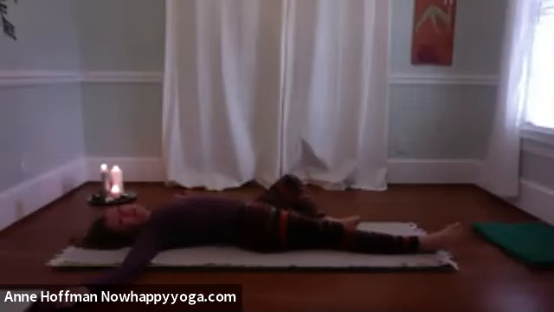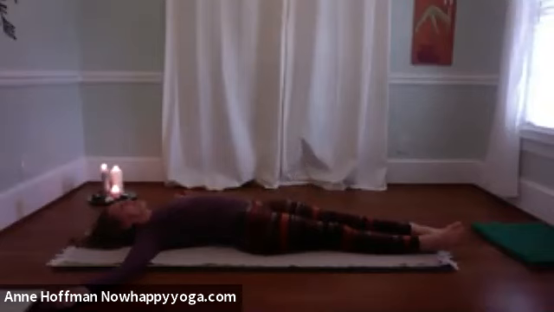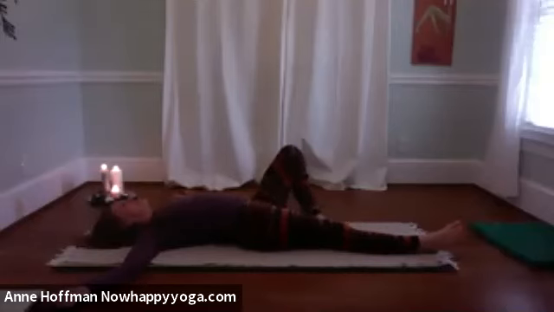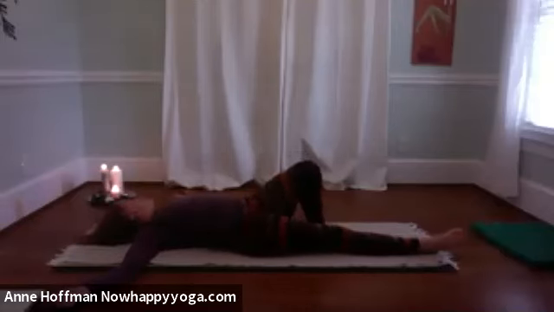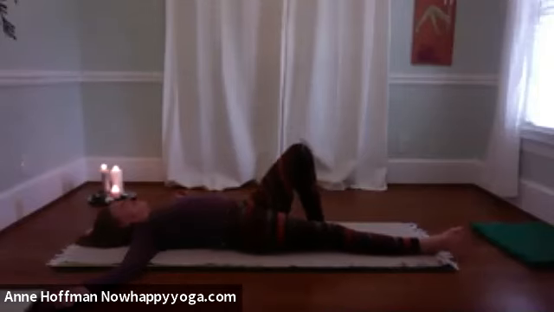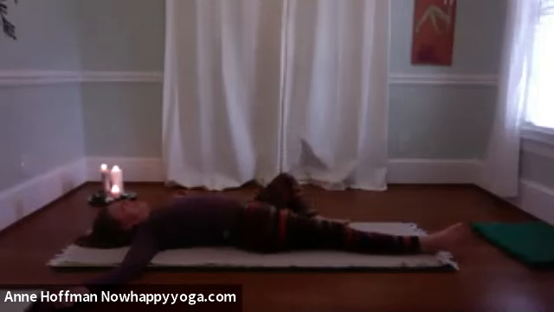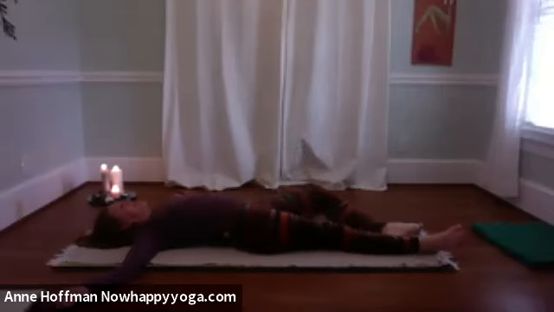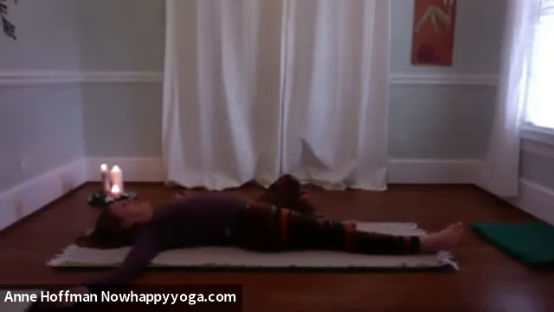Sliding back out. Rotating in, rotating out. And maybe let the movement get a little bit bigger. But honoring where the body goes to naturally, where there is no force, push.